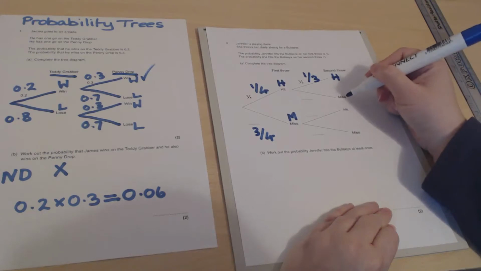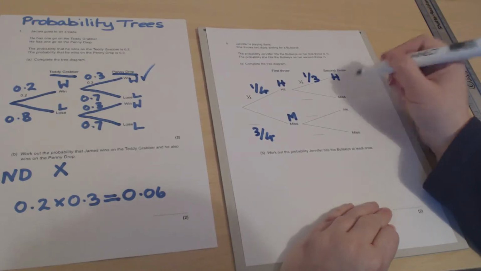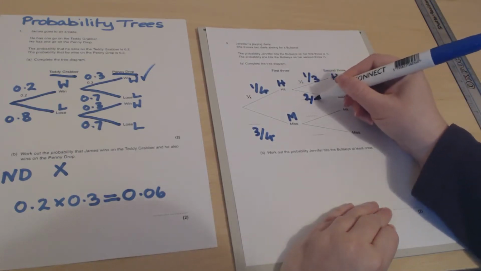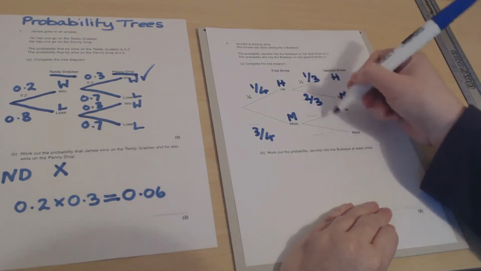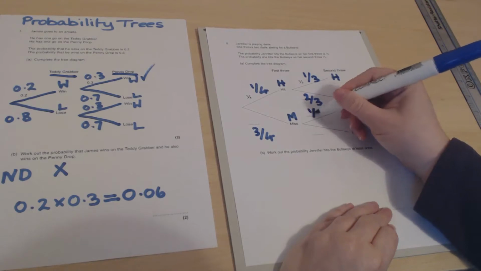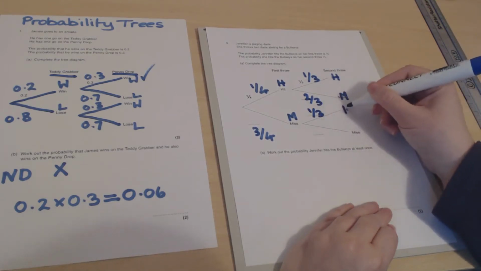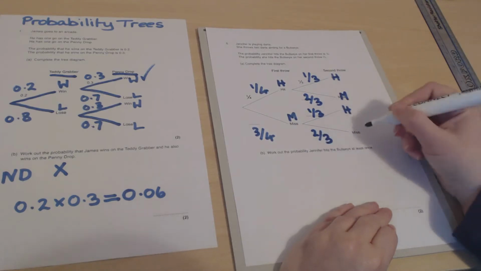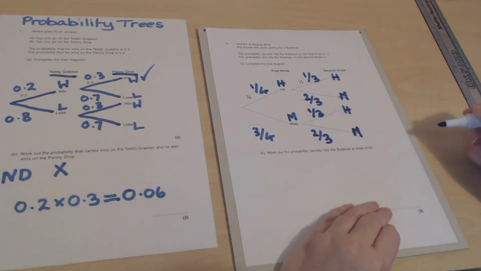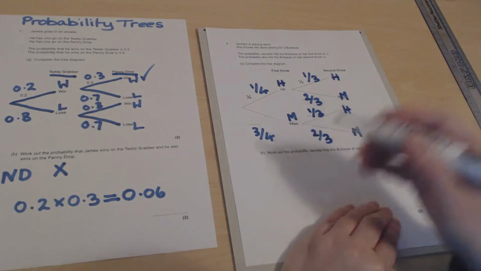So that means that the probability that she will miss the second time round will be 2/3. Okay, and these will be the same for both. It's always this. Well, no, that's not quite true. We're going to see something where that's not true in a minute. Okay, so in this case, that's the same. So what do they want us to work out?